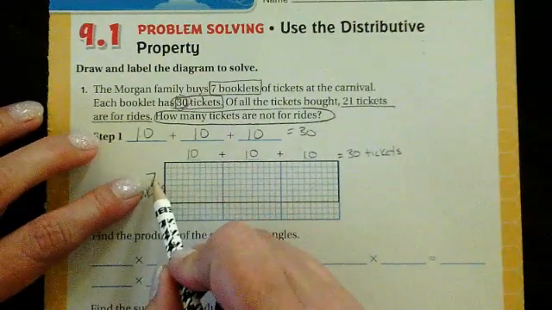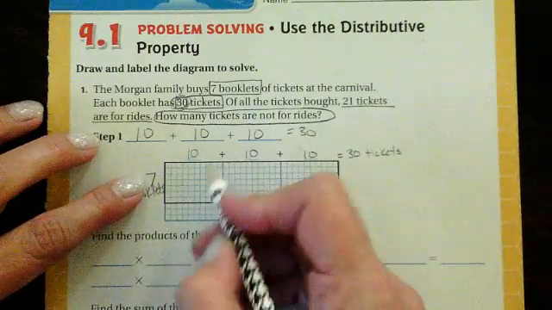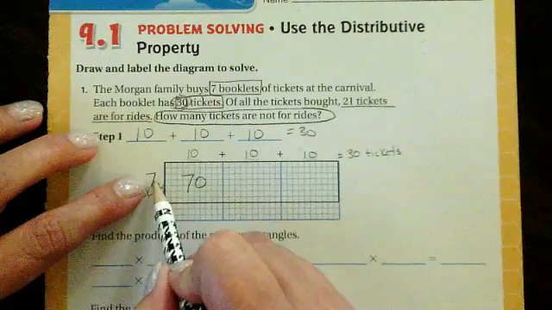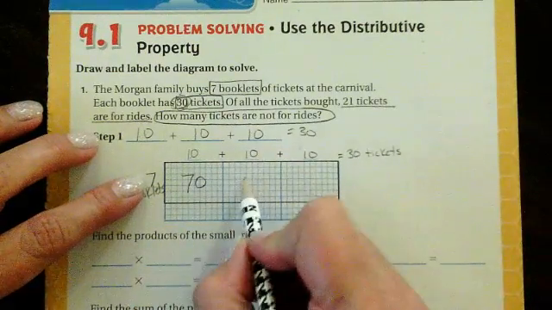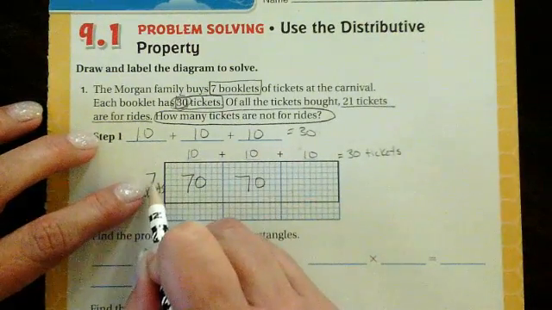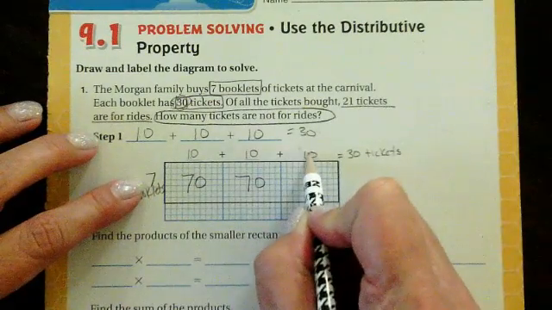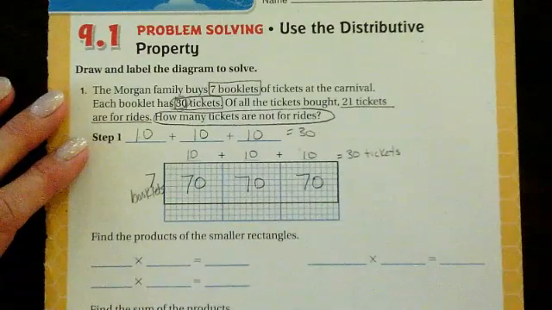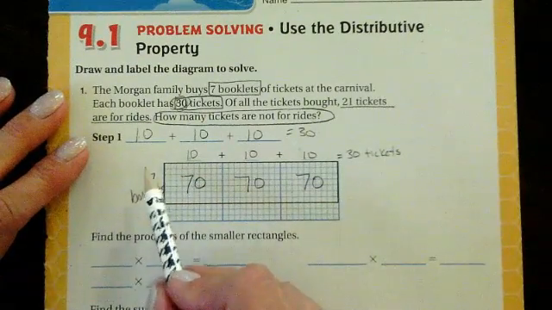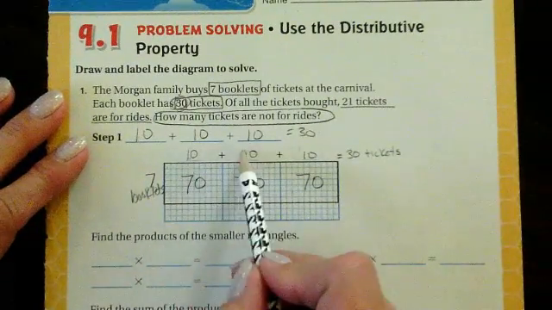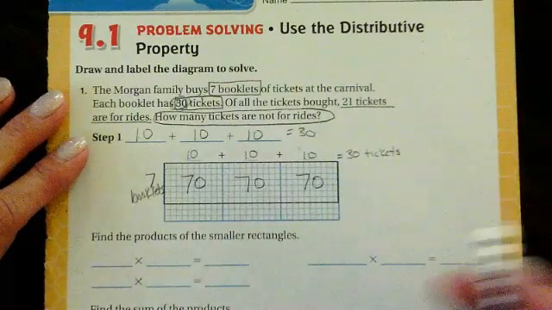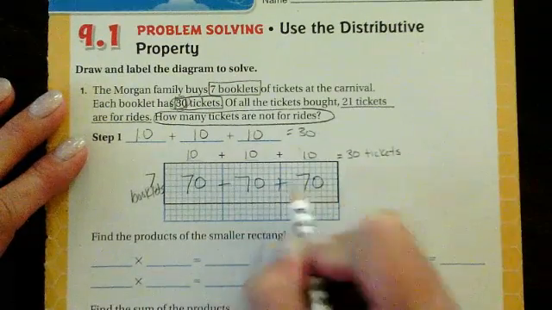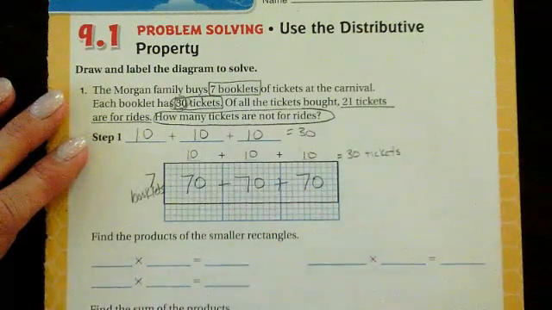So I need to do 7 times 10, which equals 70. And then 7 times 10 again, which equals 70, and 7 times 10 equals 70. Does that make sense? I am doing whatever my number is over here times 10 at the top. And now, see how it has the plus sign? I can add all of these up and get my answer.